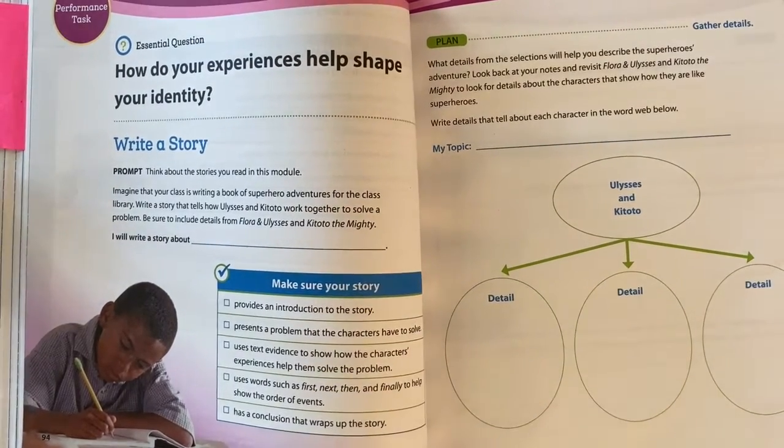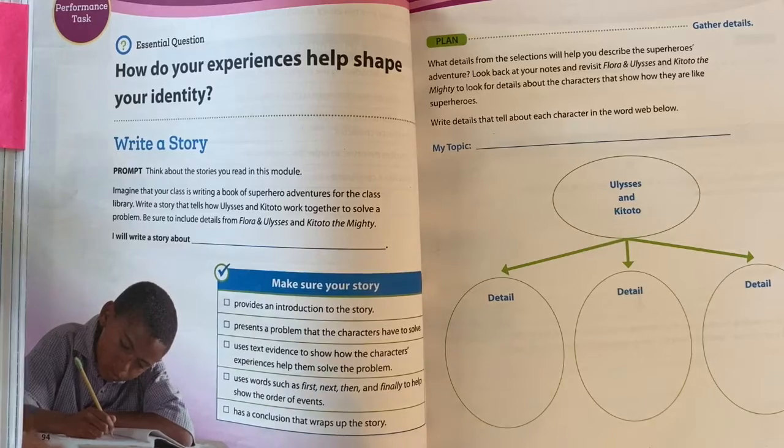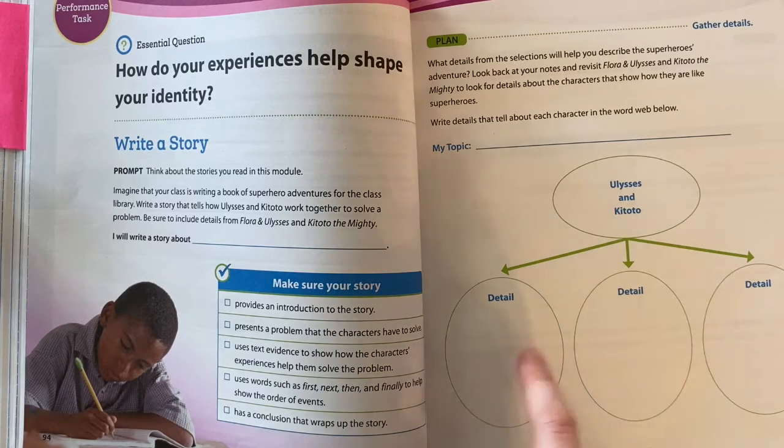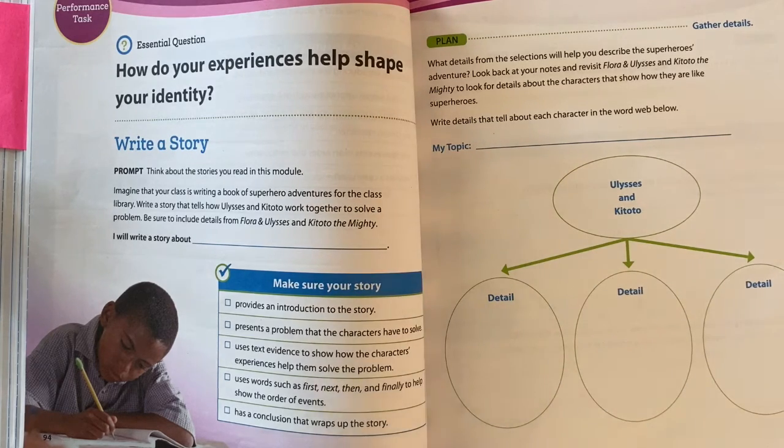And I want you to teach us, your readers, a lesson through this. It could be about friendship, it could be about problem solving, never giving up, believing in yourself, any of those, or whatever else you can come up with. I want you to be creative with this, but I also want you to make sure you're including details from the stories, and I can't wait to read these.